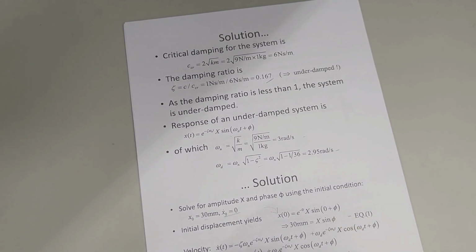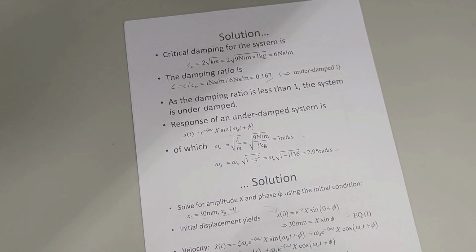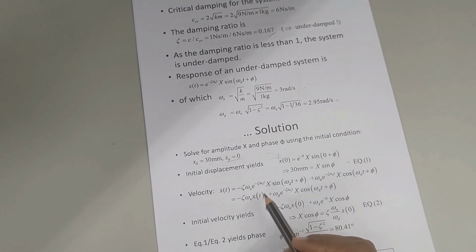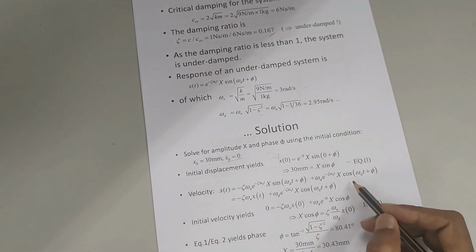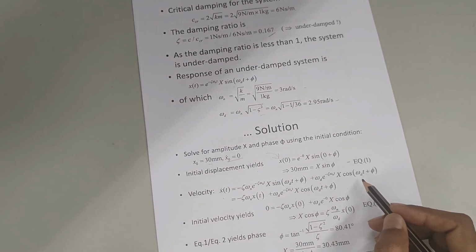Now from velocity, first we have to calculate x dot of t. So x dot is minus xi omega n e to the power minus xi omega n t times X sin(omega d t plus phi), plus, as we have differentiated, omega d e to the power minus xi omega n t times X cos(omega d t plus phi).